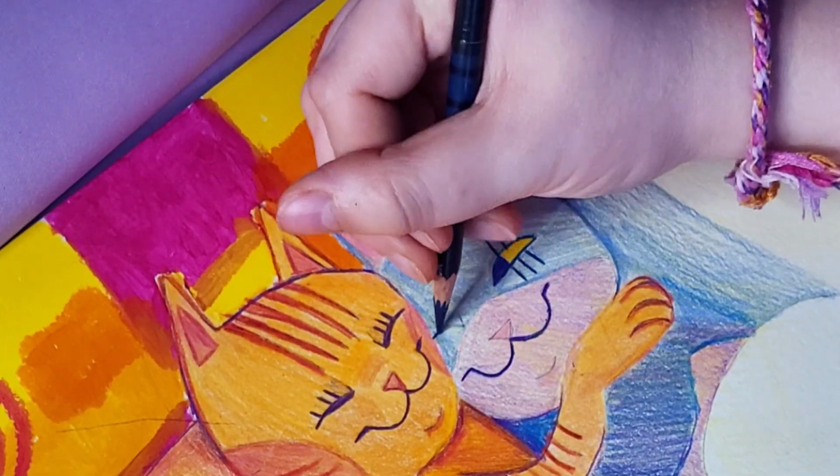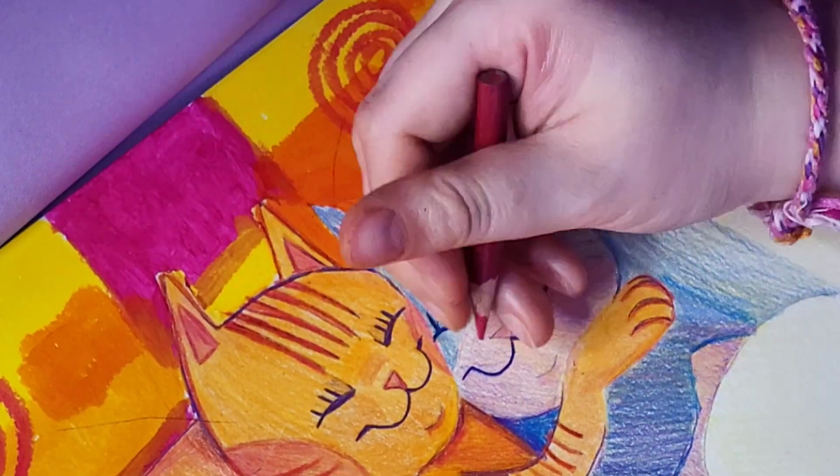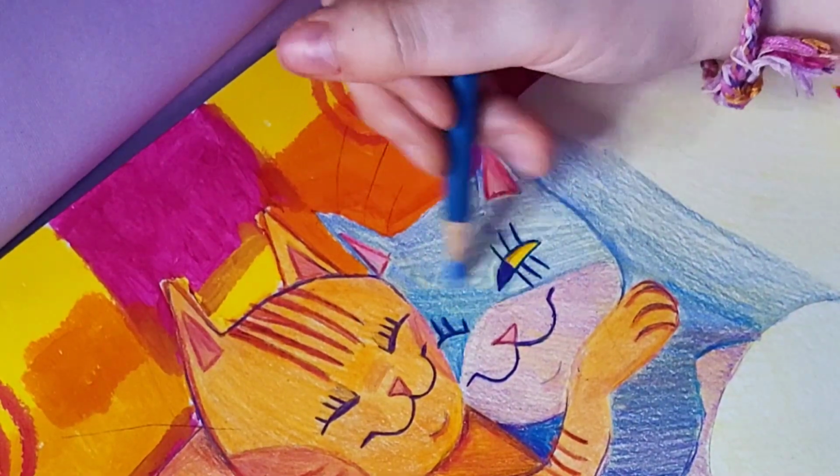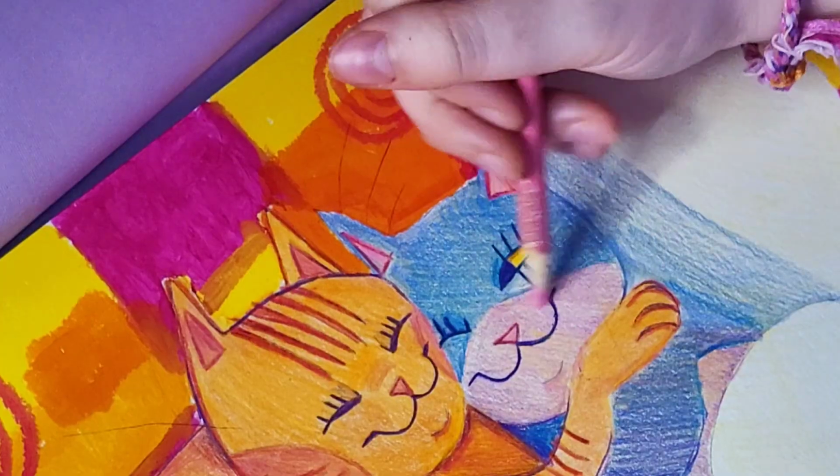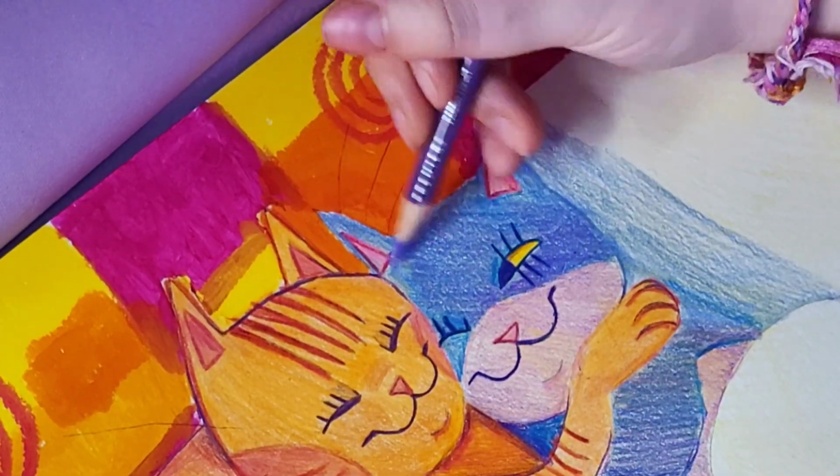And of course, my favorite detail is always the eyes, when I get to flesh out the face of the character. So here's the close-up of me doing that. And it's honestly really satisfying to watch this sped up.